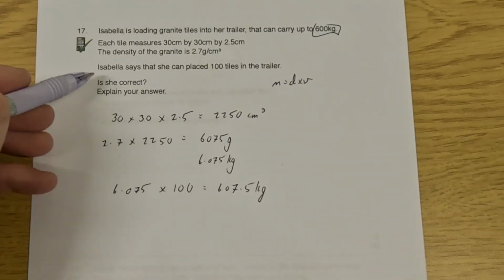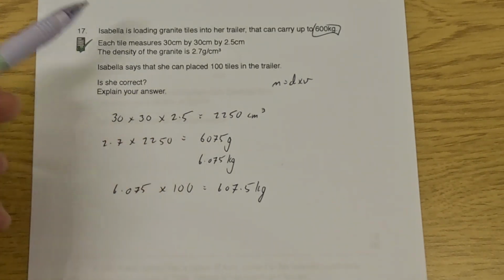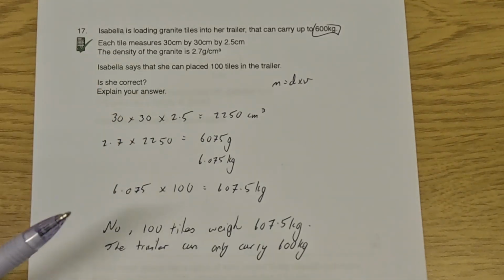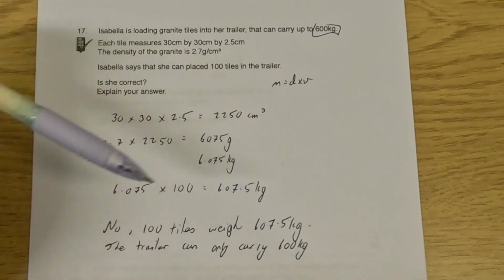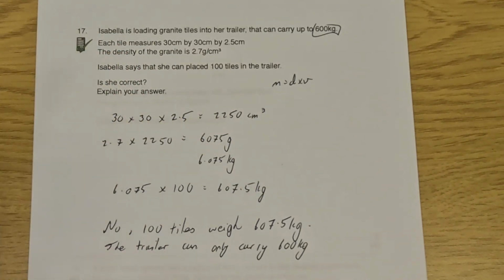So what we're going to do is, can she safely place them into the trailer? The answer is no, and let's explain that. And that's it. I've just explained that no, the 100 tiles weigh 607.5 kilograms, and the trailer can only carry 600 kilograms. And that's it. So Isabella's not correct. Okay, let's look at our next question, question number 18.